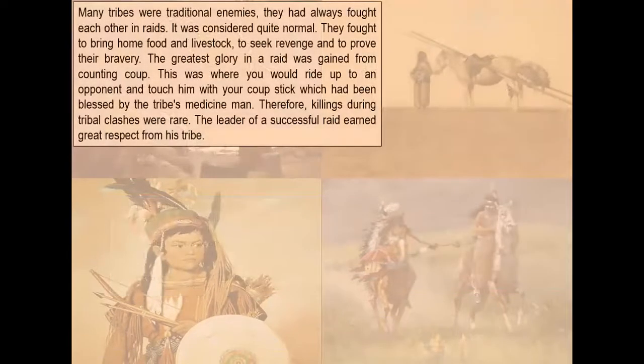Finally, this is obvious now because I think there's only 3 cards left. Many tribes were traditional enemies. They had always fought each other in raids. Well, not always, but certainly over the last couple of centuries. It was considered quite normal. They fought to bring home food and livestock, to seek revenge, and to prove their bravery. They are living in a post-apocalyptic landscape, after all.